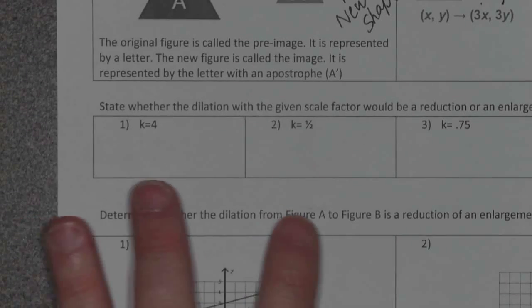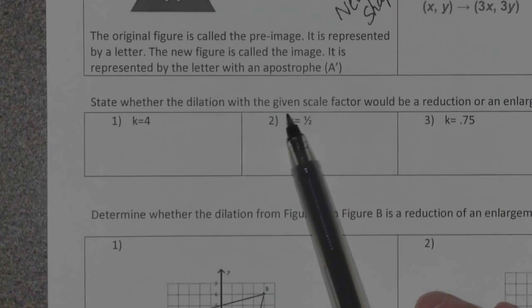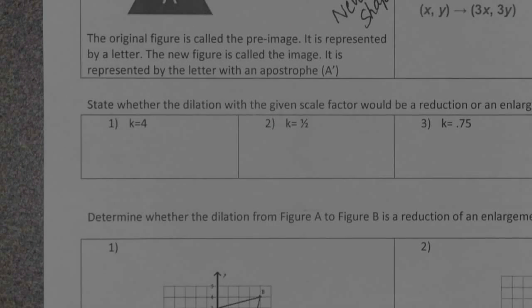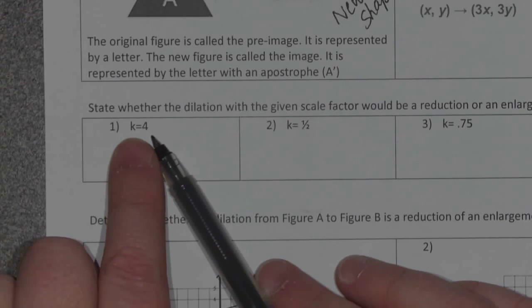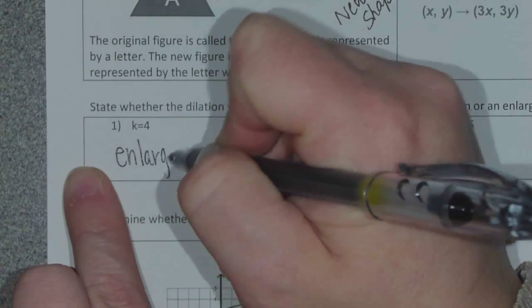Yeah. So, all right, the next kind of problem says, state whether the dilation with the given scale factor would be a reduction or an enlargement. Well, how are we going to make it bigger? We're going to multiply it by a number bigger than 1. If we make it smaller, it would be a number less than 1 that we multiply by. So is the scale factor being K, will that make it bigger or smaller? Bigger. So this one's going to be an enlargement.